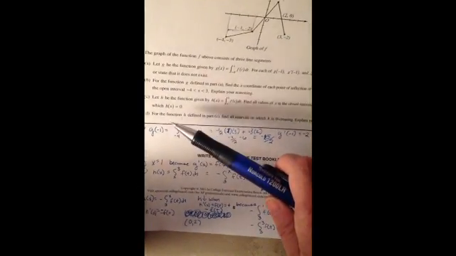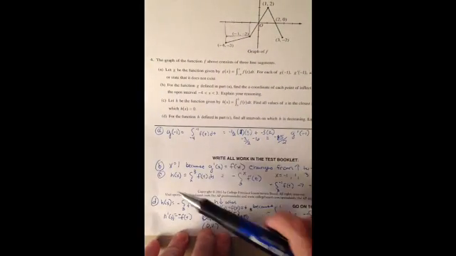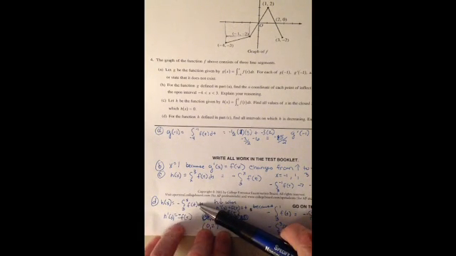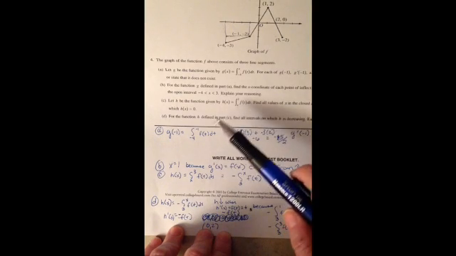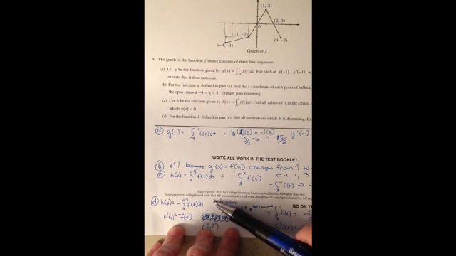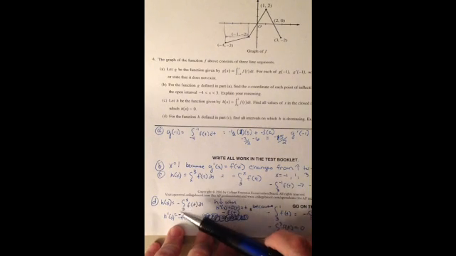Now part D says for the function h, find all intervals for which h is decreasing. Okay, so think about this. h of x is negative the integral from 3 to x of f of t, but it originally was x to 3, and we had to put a negative in front of it. So h is going to be decreasing normally where the derivative of h would be negative. But since you've got a negative in front of it, it's going to be the opposite. So it's going to be where f of x is positive.